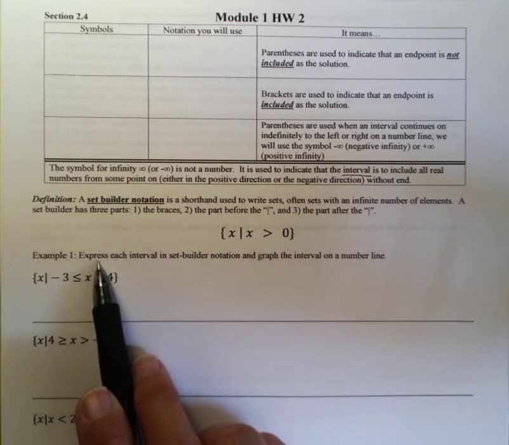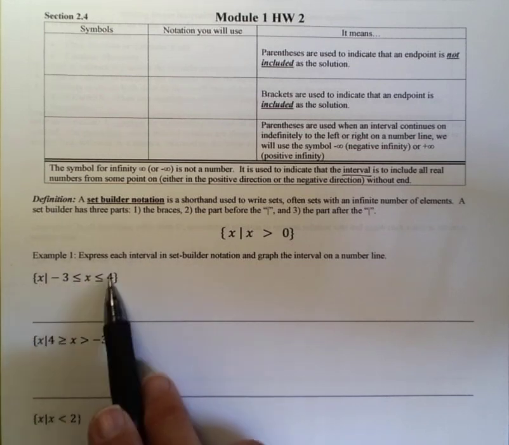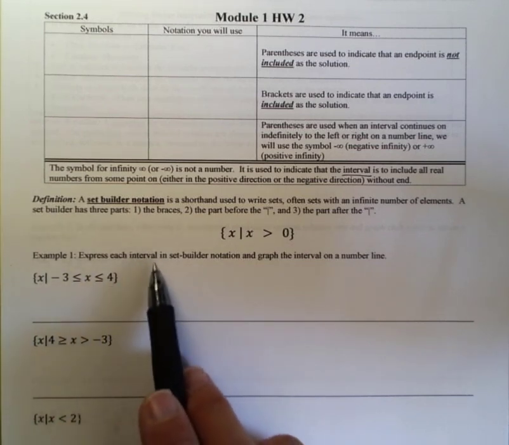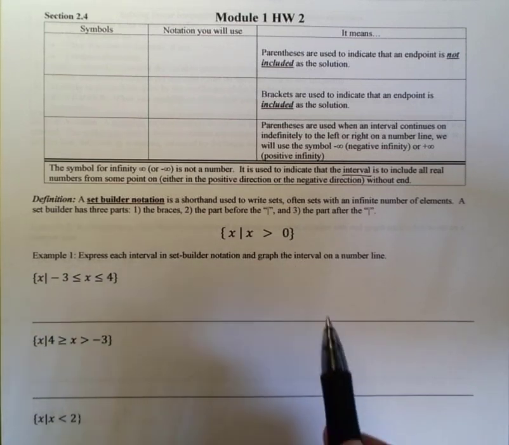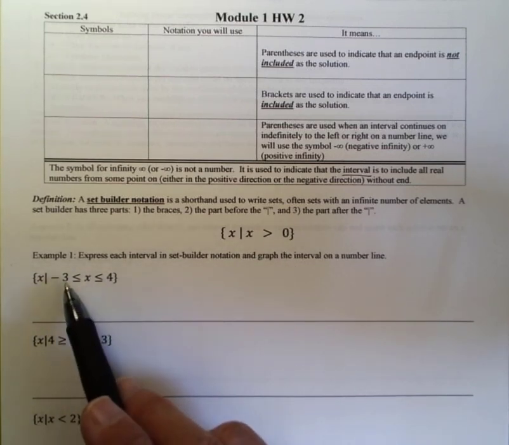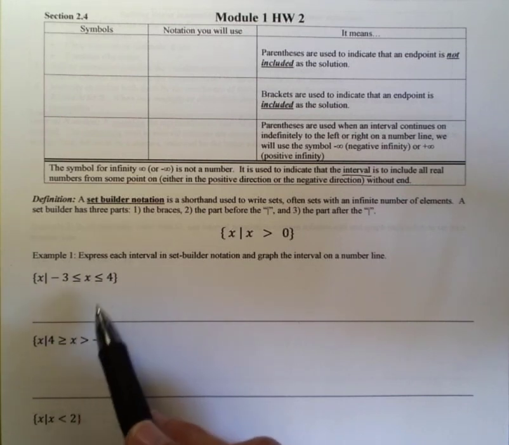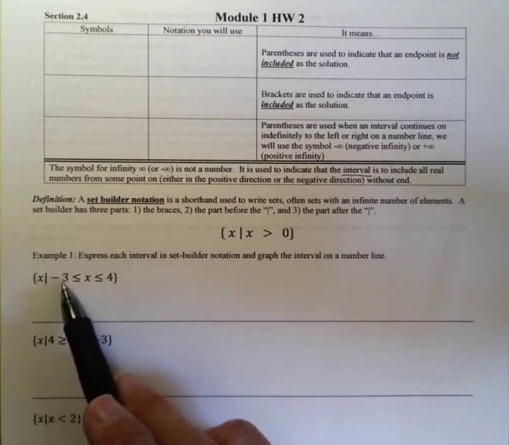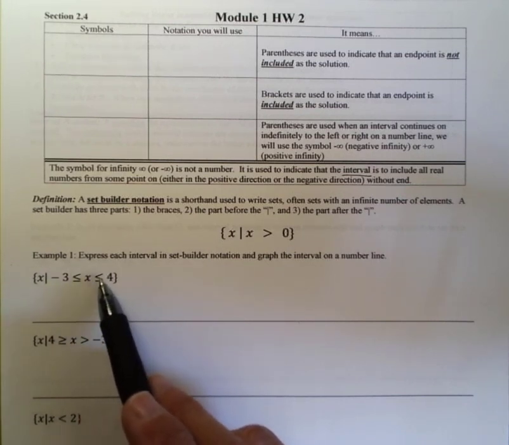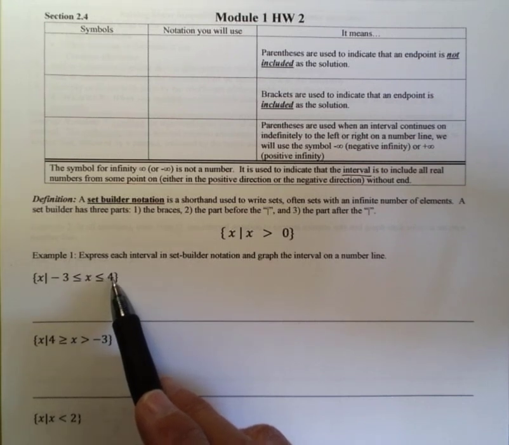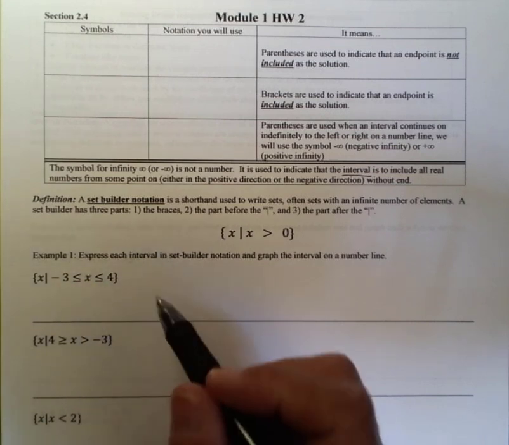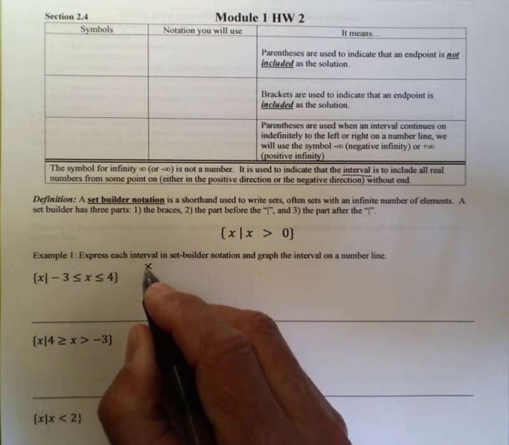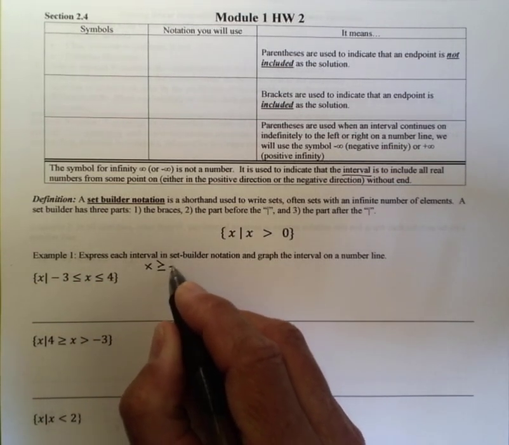First example, they want us to take this interval that's already solved for us, really, and it's expressed in set builder notation, and they want us to graph it on a number line. Now I want you to note that this one is a more complicated one. It has x being greater than -3 and x being less than or equal to positive 4. And I could write it as 2 different statements. I could say one of those statements is x is greater than or equal to -3.